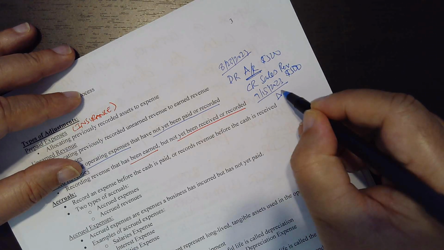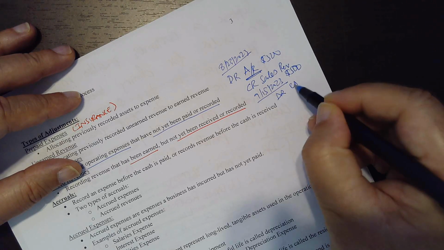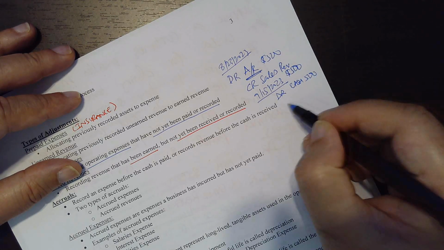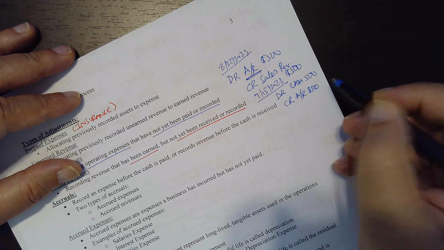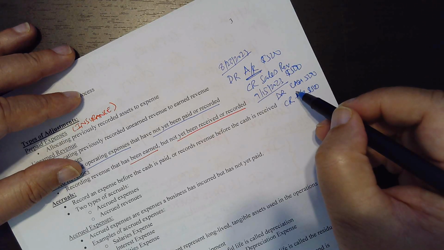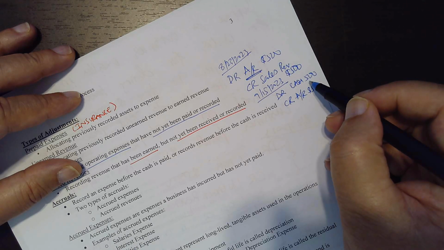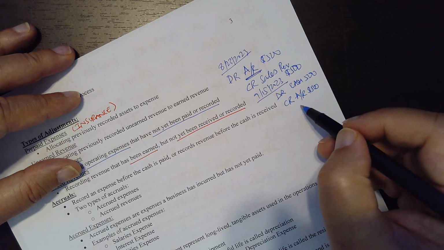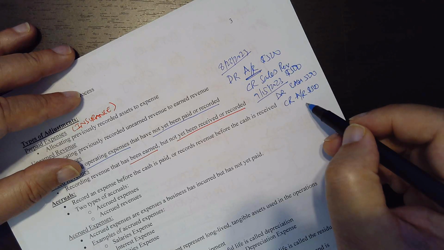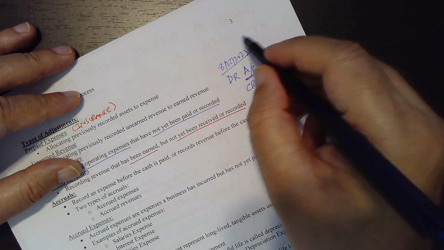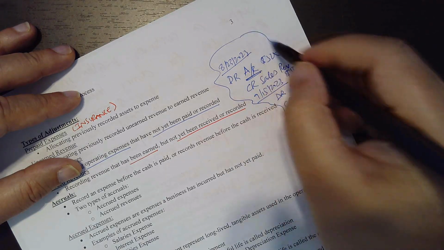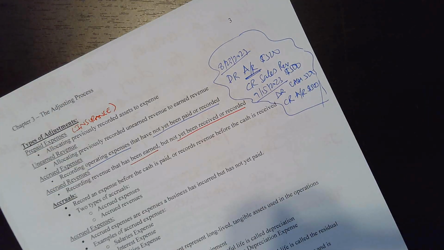What are you receiving? Debit cash for $500, and you are crediting accounts receivable for $500. What you're saying is, yes, I have received $500 from my customer, and yes, I do not have any more claim on this particular customer for $500. This is what we are saying in these two journal entries.